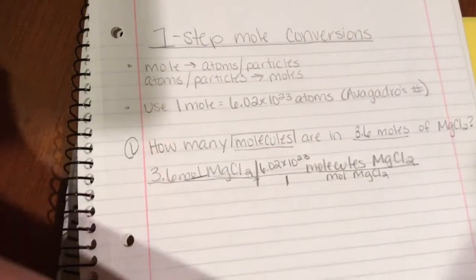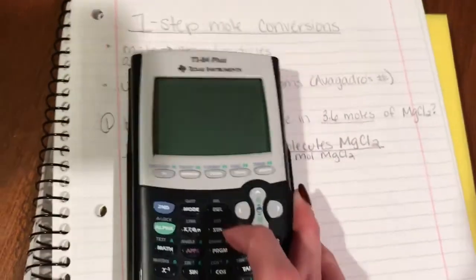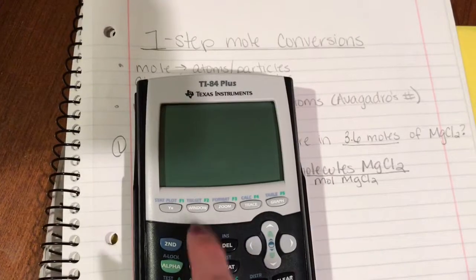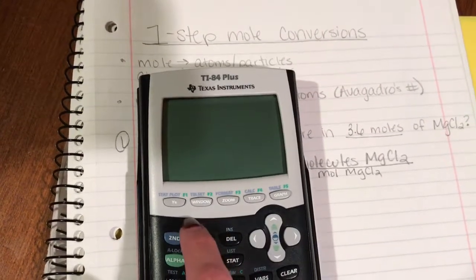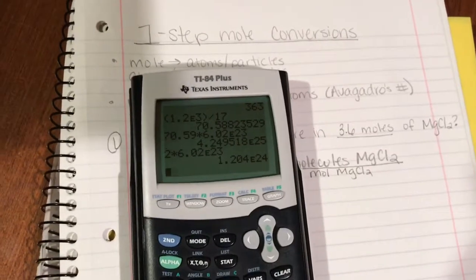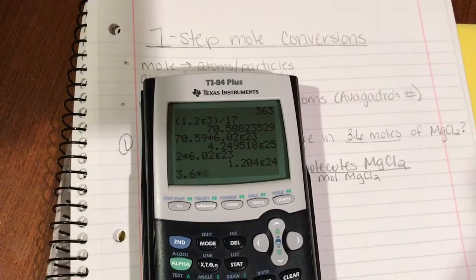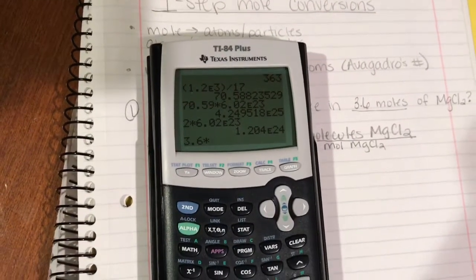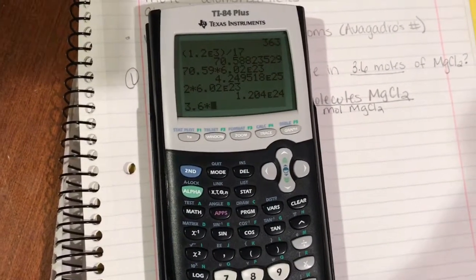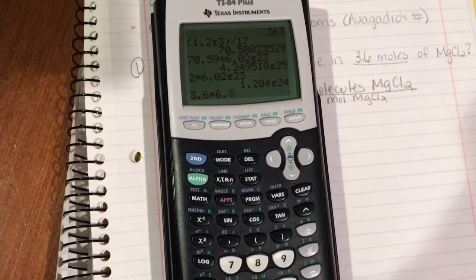Now, whenever you type that into your calculator, you're going to have to use a little exponent button. If you have the calculator like this, only they're yellow, that the school provides for you, you're going to turn it on. You are going to do 3.6 times, and then 6.02 times 10 to the 23rd.